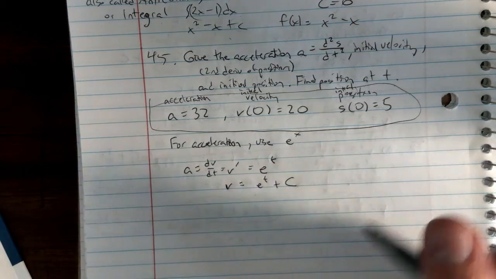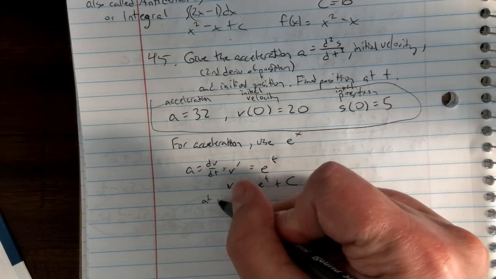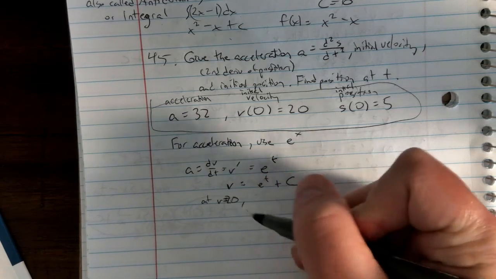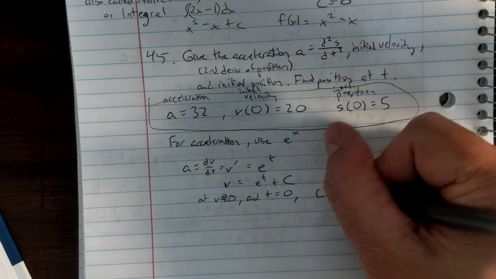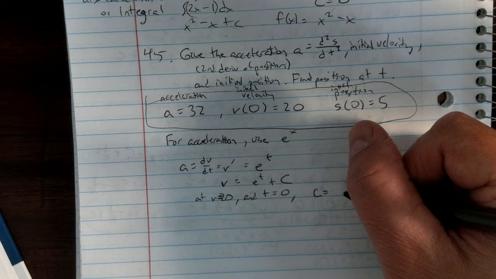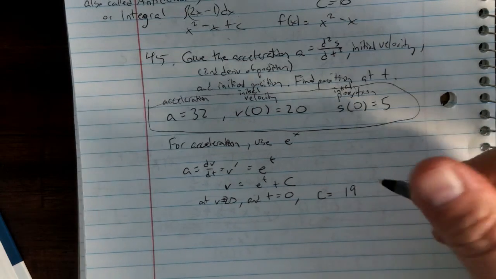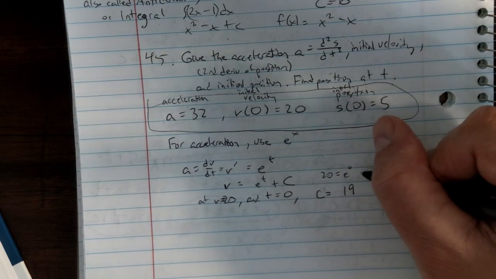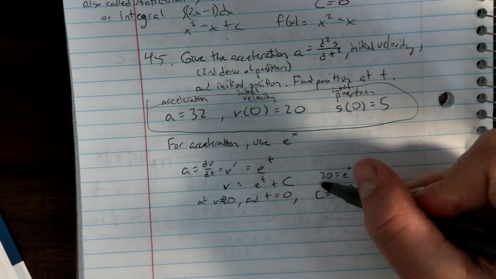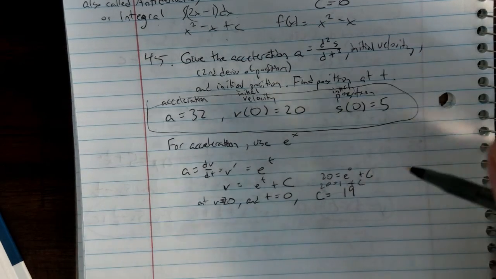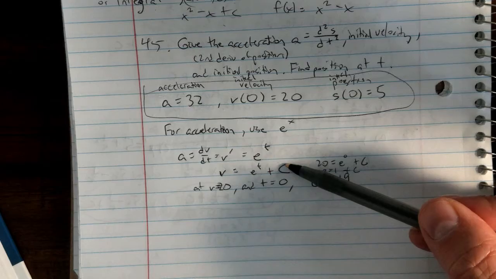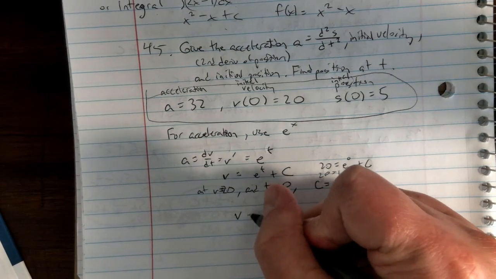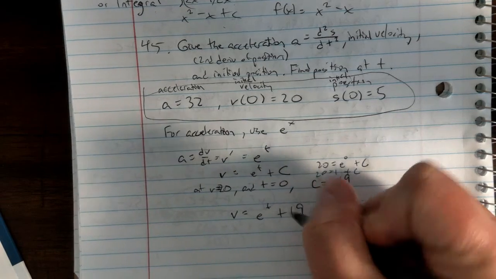And so at v equals 20, which is what we were given, and t equals 0, we would have c equal 19, because basically 20 equals e to the 0 plus c, and e to the 0 really gets replaced by 1, because anything to the 0 power would be 1. And so our c would have to be 19. So v equals e to the t plus 19.